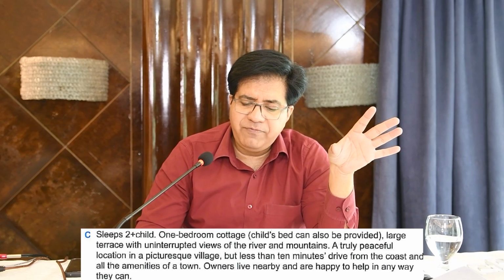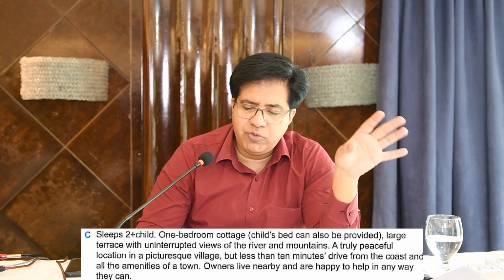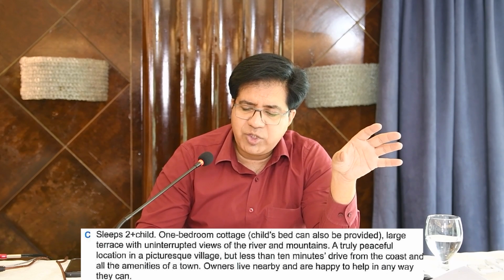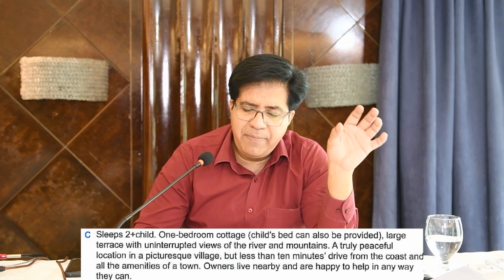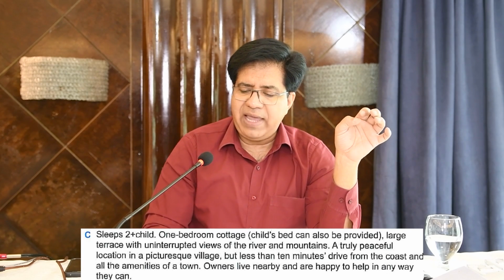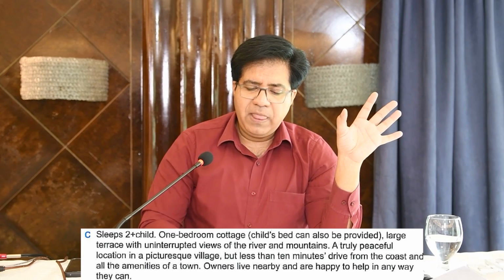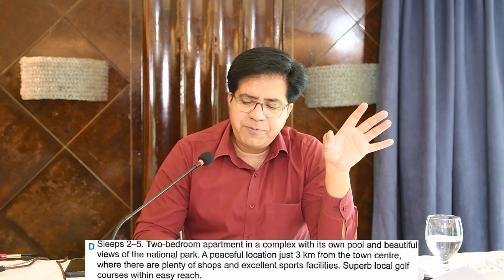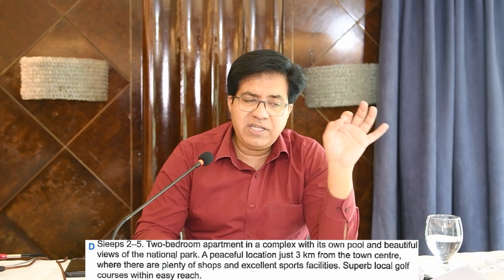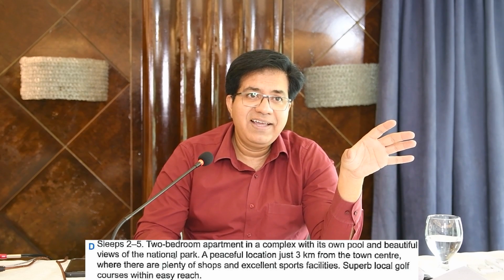Okay, uninterrupted views of the river and mountains, truly peaceful location in picturesque village, less than 10 minutes drive from the coast, all amenities of a town. Owners live nearby and are happy to help in any way they can. Paragraph D. Sleeps 2 to 5, 2-bedroom apartment in a complex with its own pool.